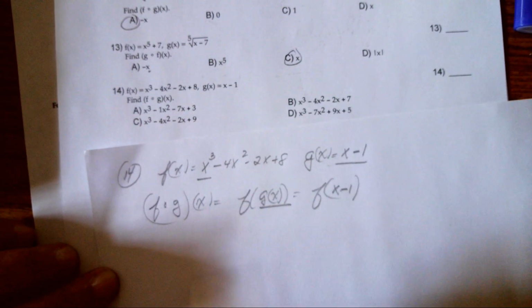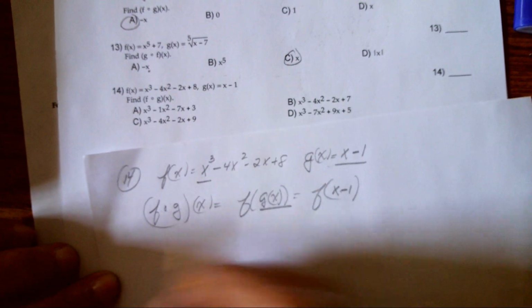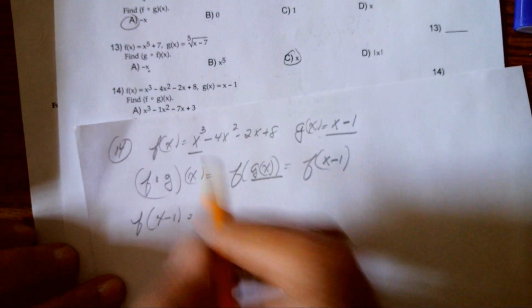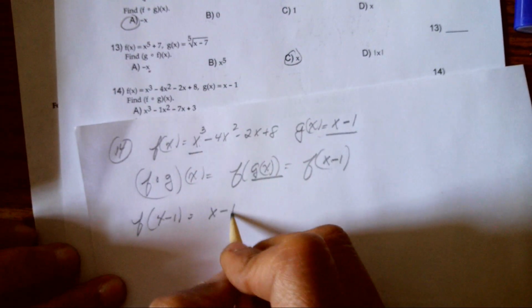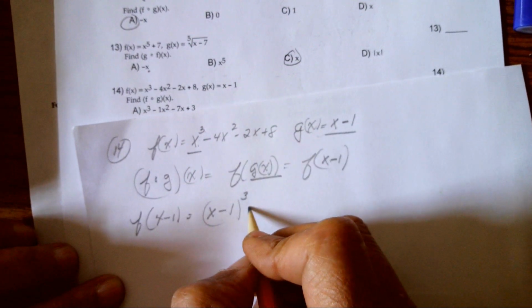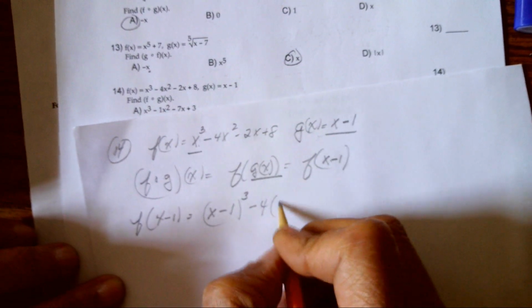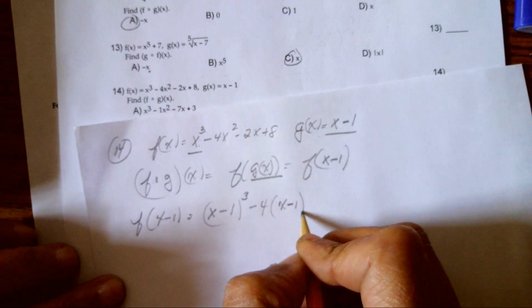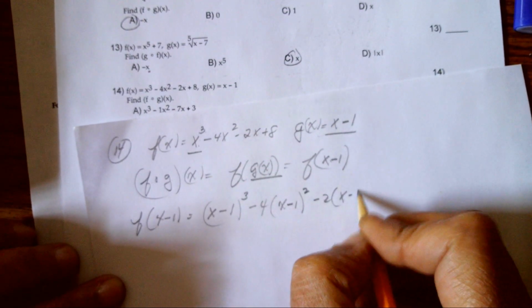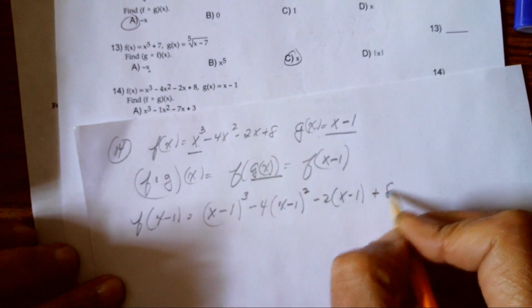Let me write this again: f of x minus 1. So it's x minus 1 cubed, minus 4 times x minus 1 squared, minus 2 times x minus 1, plus 8.